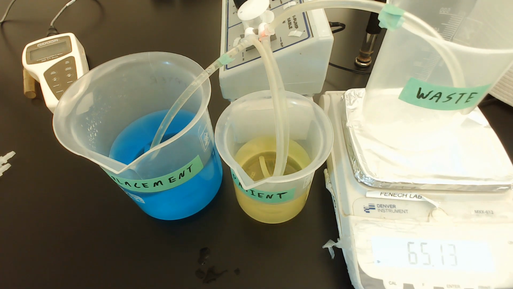So the final step is to put our waste beaker on a scale, which will allow us to measure the pump speed. And this is going to be done by running the pump and measuring the change in weight over time, which will allow us to measure the weight change in volume over time.